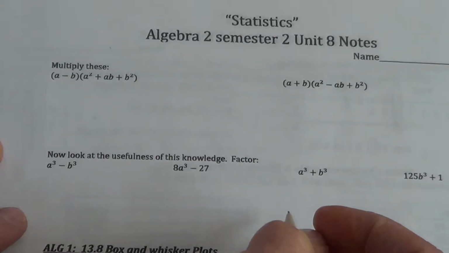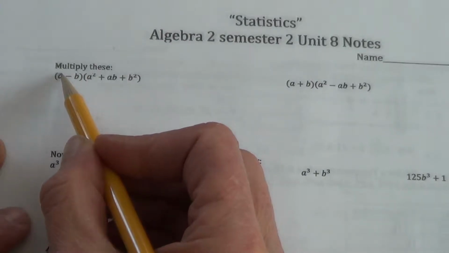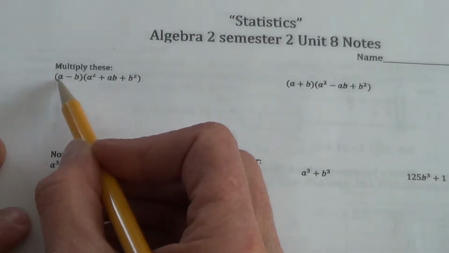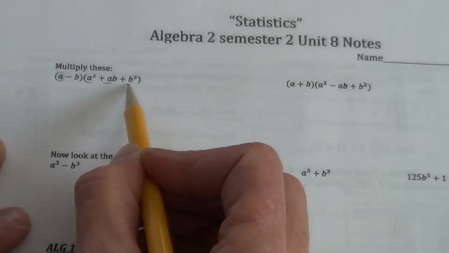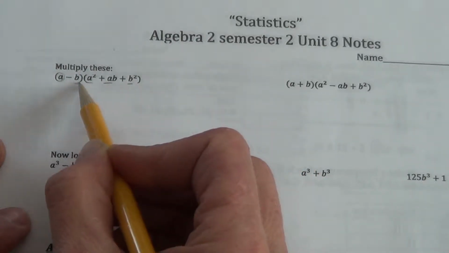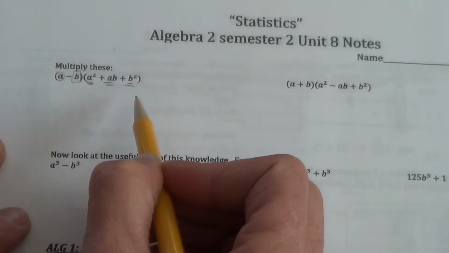First one, we're going to be multiplying this. Now remember from Algebra 1 that we have to be very systematic. We need to make sure we take this first term and multiply it by everything in the other parenthesis. Then take our second term and multiply it by everything in the parenthesis.